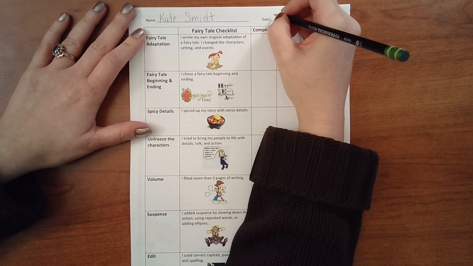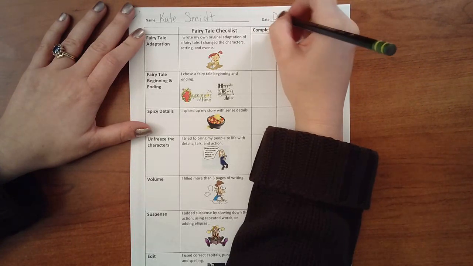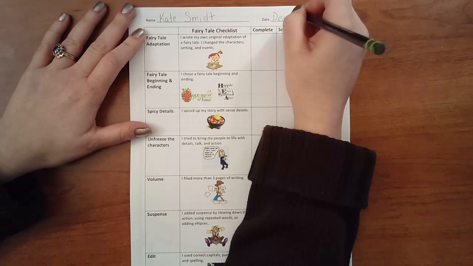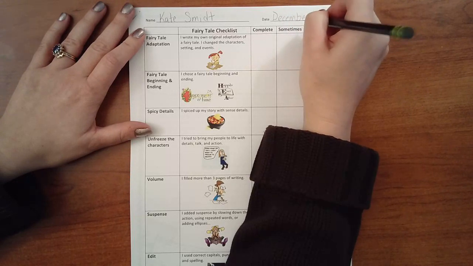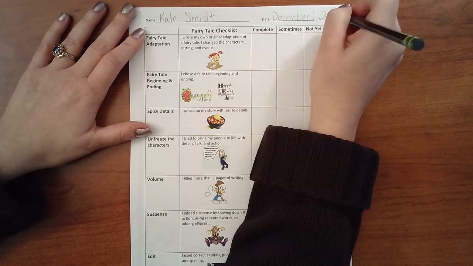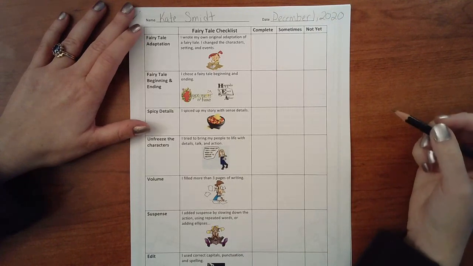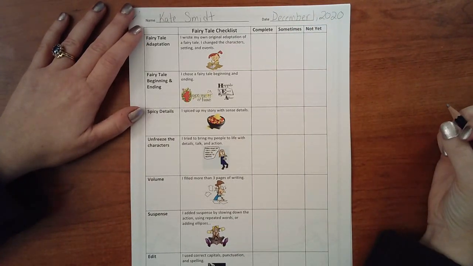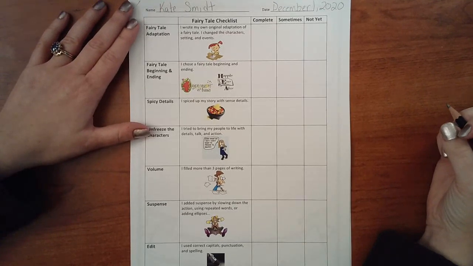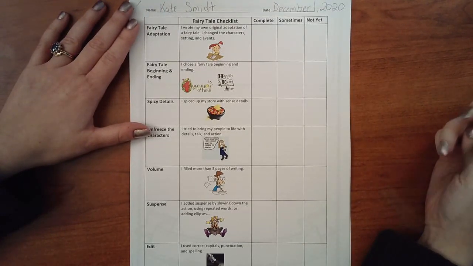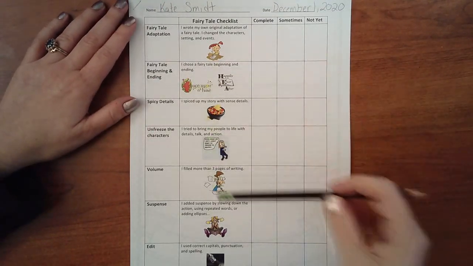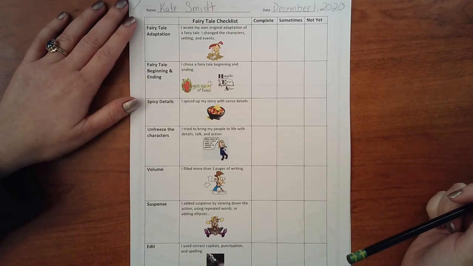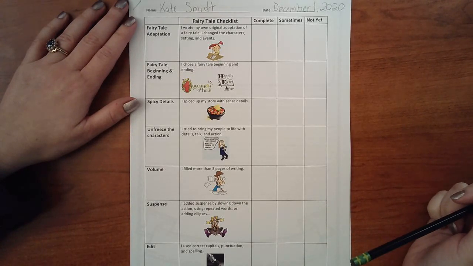I am going to write December 1st, 2020. And you can do that too. And this page is a fairy tale checklist. This is sort of like what we did for small moments, except that this is a fairy tale checklist. On the front, it reminds us of all the things that we have to do as writers. But right now, we're not going to worry about all of that.